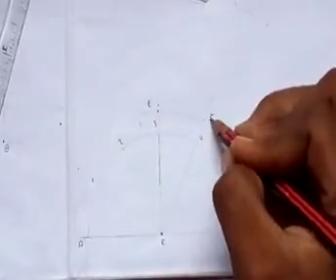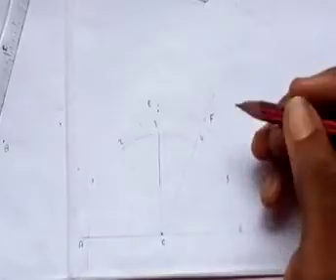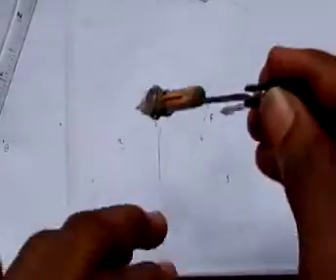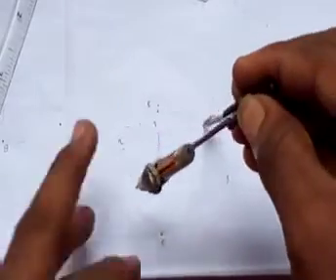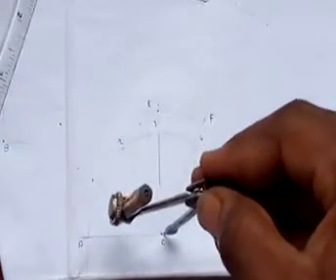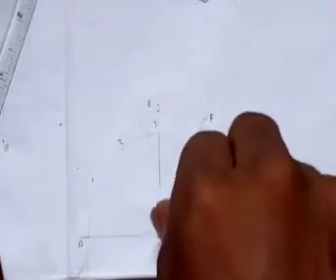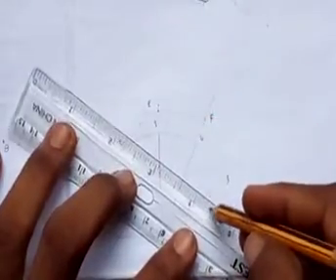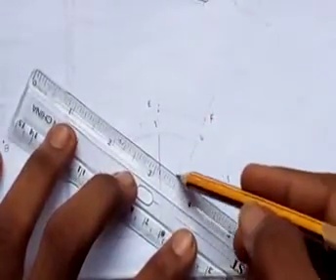So the last step is to bisect CE and CF. So this is the procedure to bisect the line. So we are bisecting the line here. So here we go. Then we also have the CF.